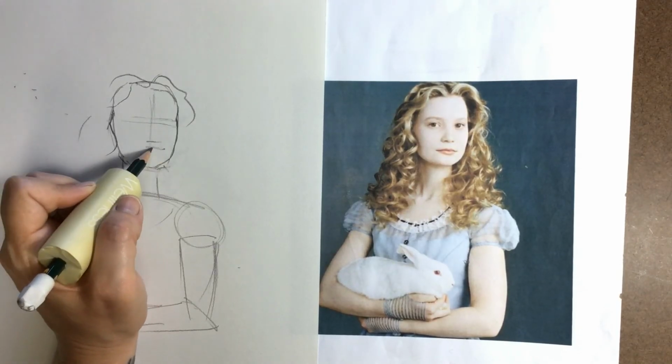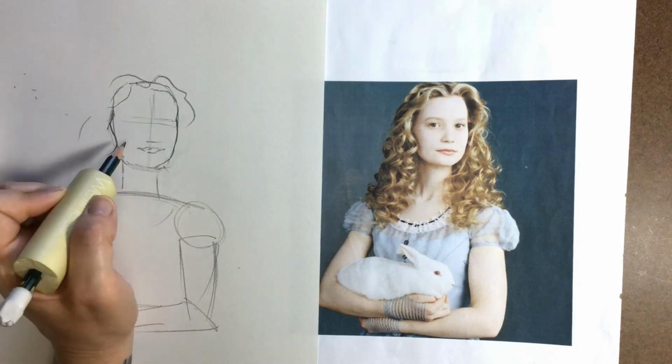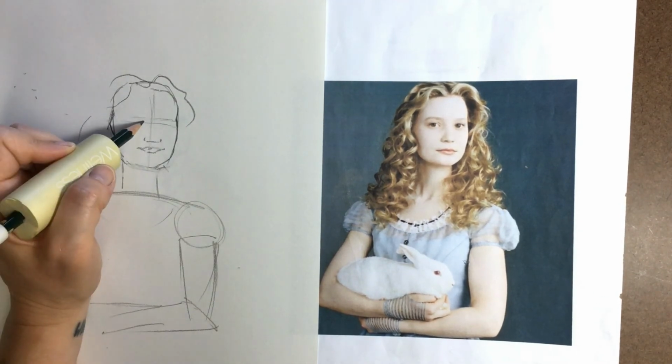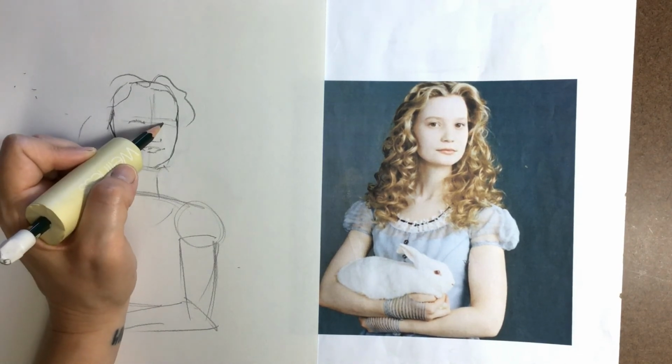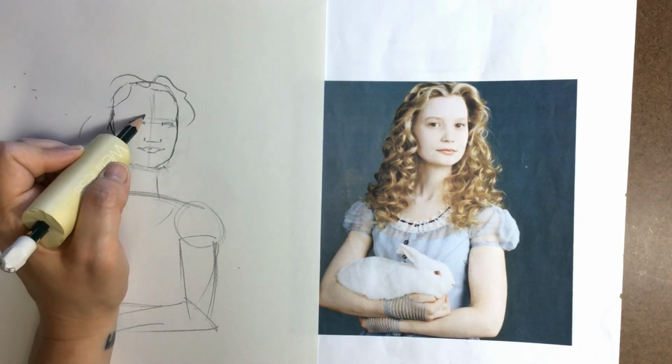All right, so here's Alice, and I know we're past this in class. I just wanted to show you again how it would work. You can see me checking the eye to see if it lines up with the nose.